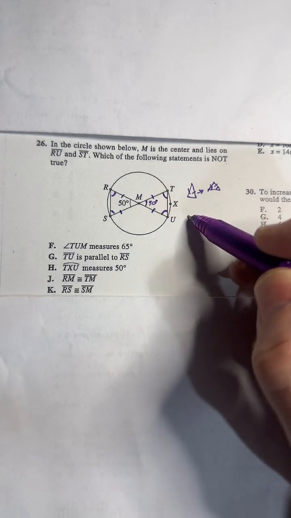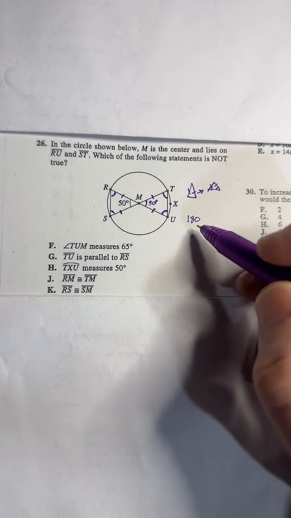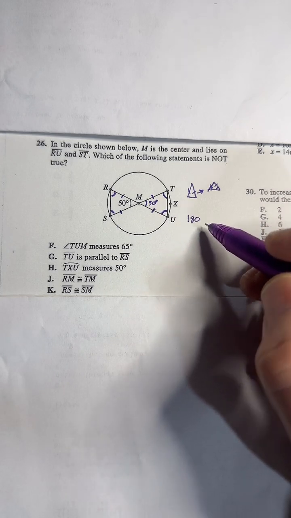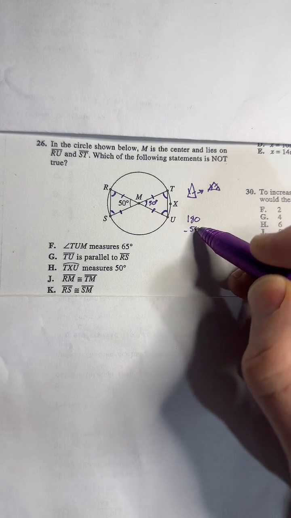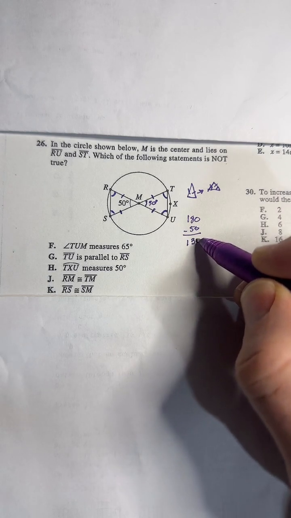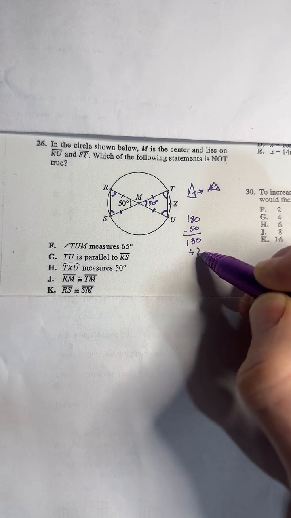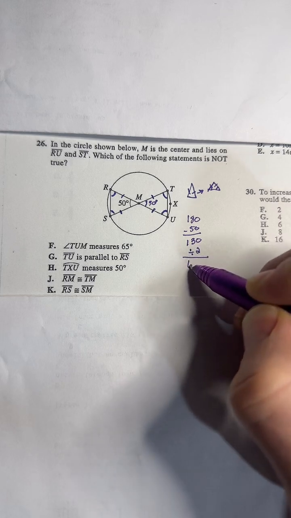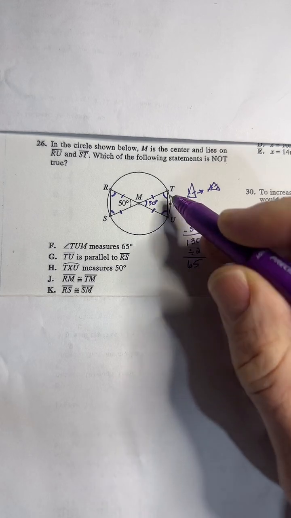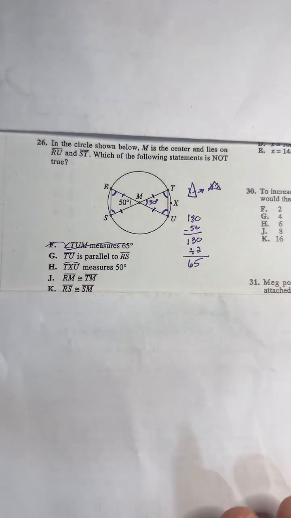So what I'm going to do is take the angle sum theorem, which says that all the angles inside of a triangle add up to 180, and I'm going to subtract 50, because that's my angle right there. I get 130. So from there, I got to divide that up amongst two separate angles. So then I get 65. So that means these angles down here are 65 degrees. So I know this one's true. I can't do that one.